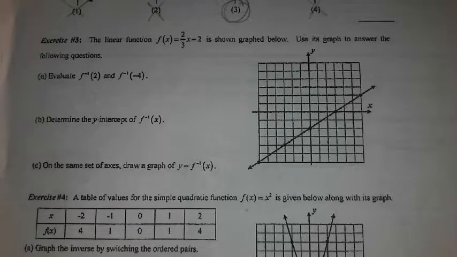Was anybody absent yesterday that didn't get back their quiz for corrections? You got everybody? Okay.